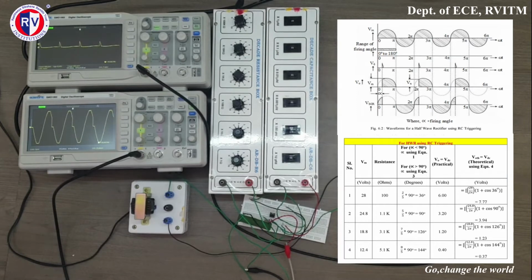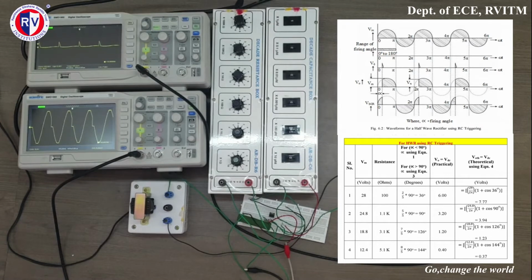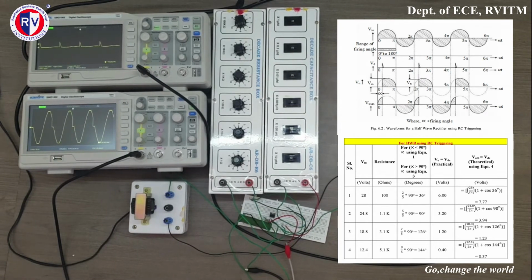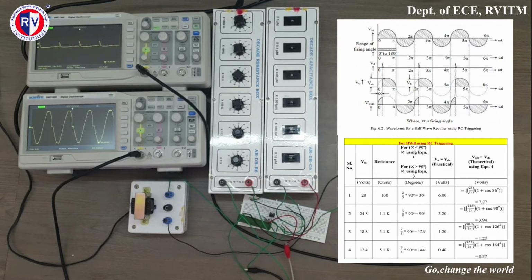How to calculate the theoretical value? For the theoretical value, you can use Vm by pi, Vm by 2 pi. So what is that Vm value? You can see VPP, which is around 12.4. So 12.4 divided by 2 pi into 1 plus cos alpha, where the alpha value is 144 degrees. If you calculate again, it comes around 0.37 volts. So that is absolutely matching.